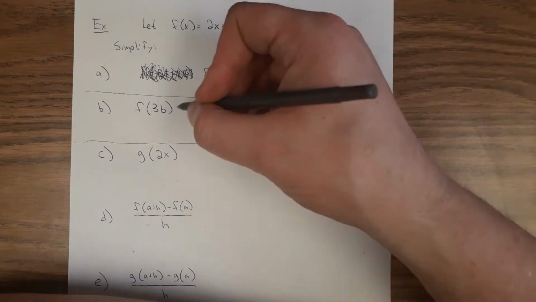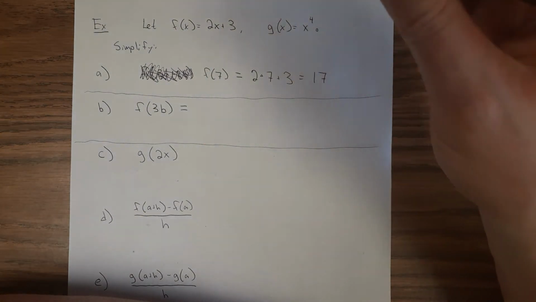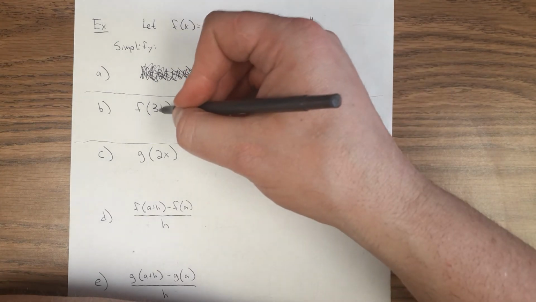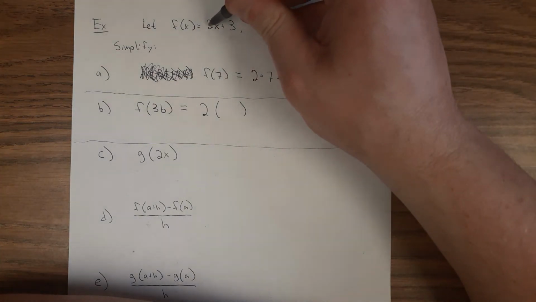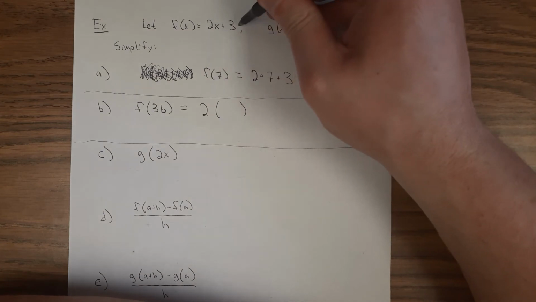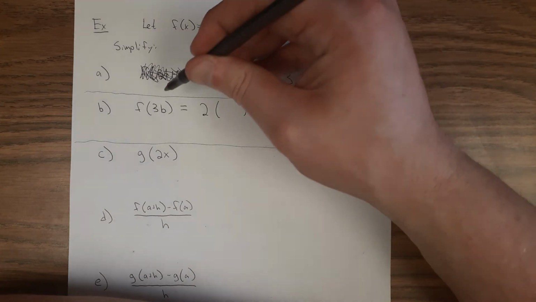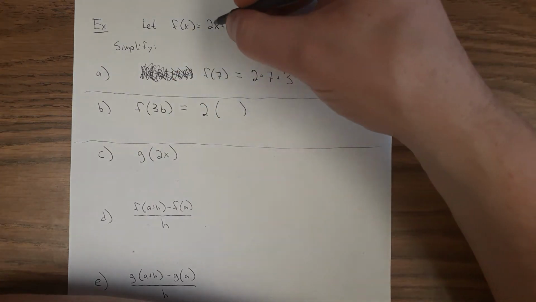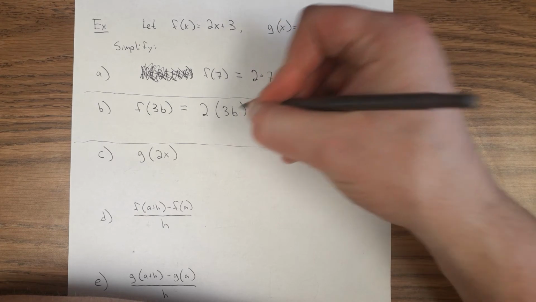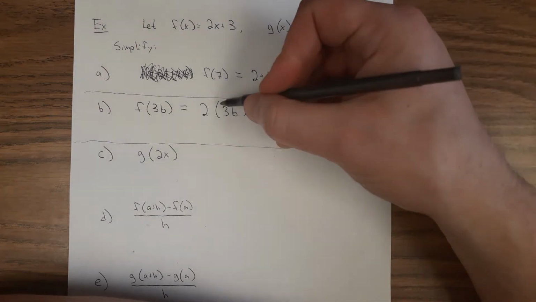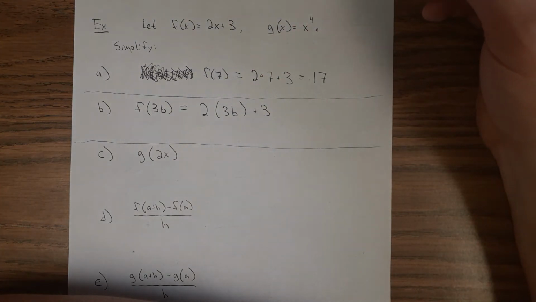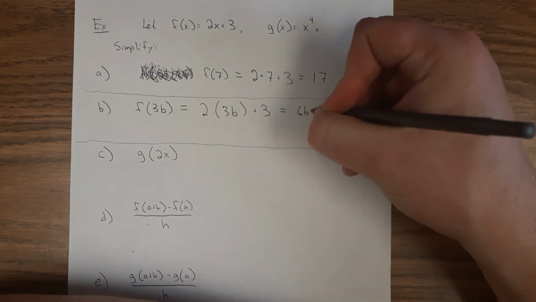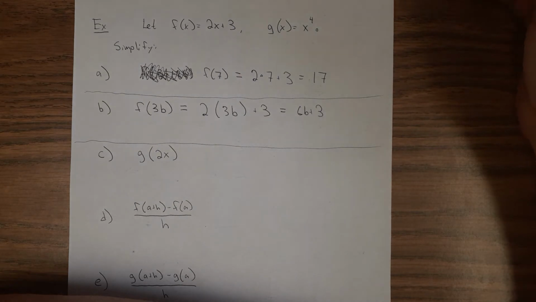Let's find f of 3b. To find f of whatever you want, I'm basically just going to write down the formula for f, but wherever I see an x, I'm going to put parentheses and I'm going to put whatever's here. So instead of x, I put 3b. And sometimes these parentheses are important. In this case, I just get 6b plus 3.